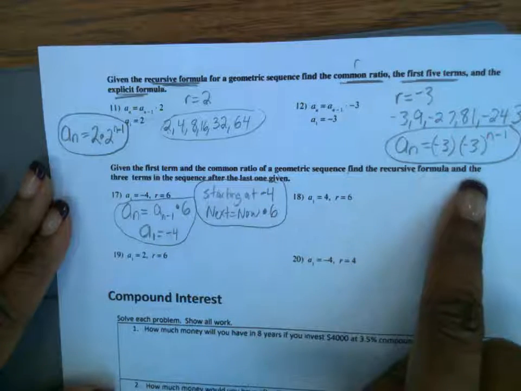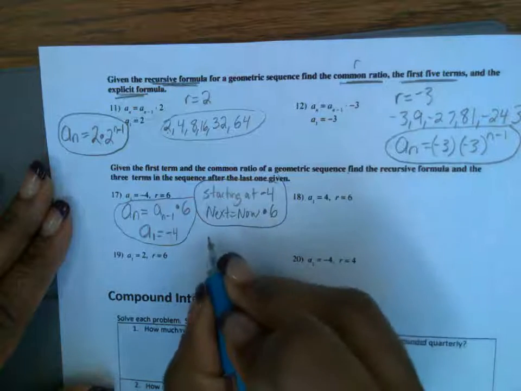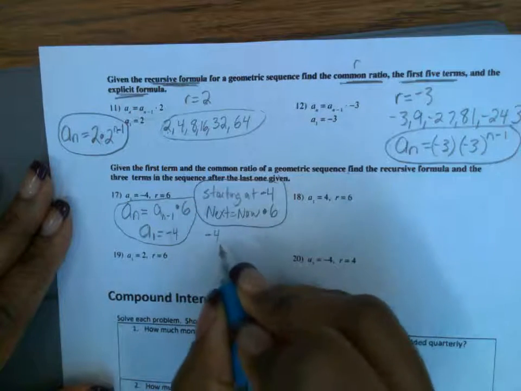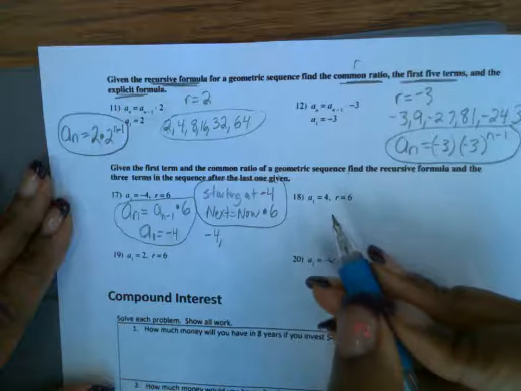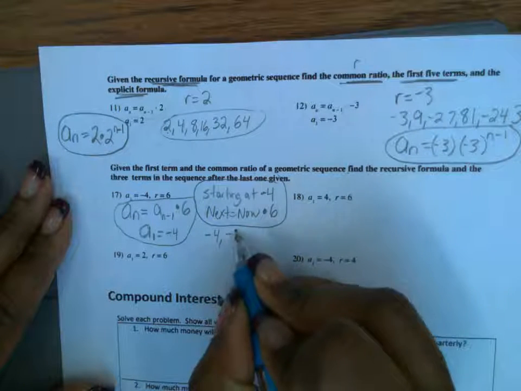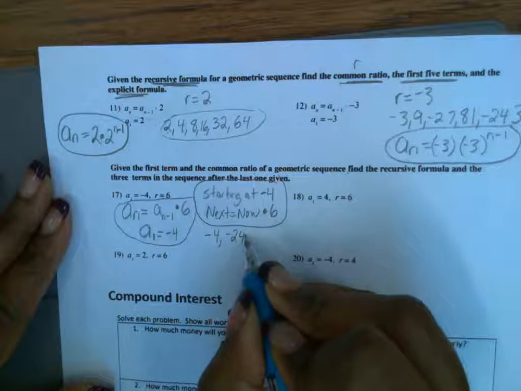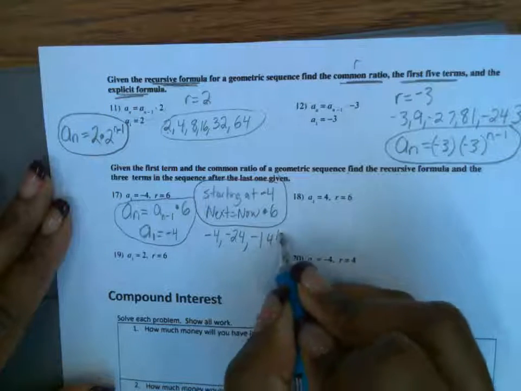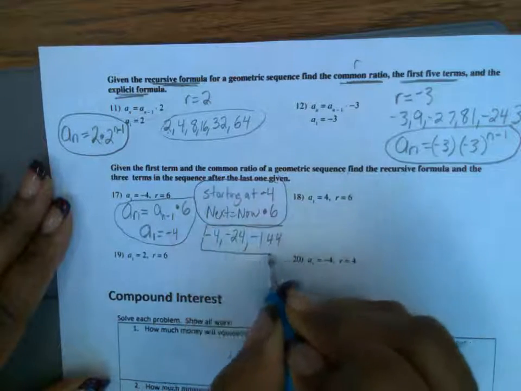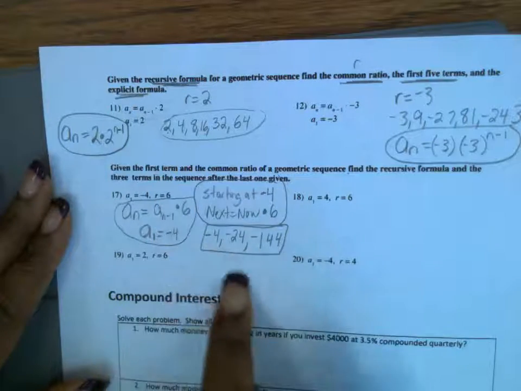The other thing they wanted you to do is the first 3 terms. So the first is -4, and you're multiplying by 6. So the next number is going to be -24. And the next number, when you multiply this times 6, is going to be -144. Okay? Any questions about how I get any of this?